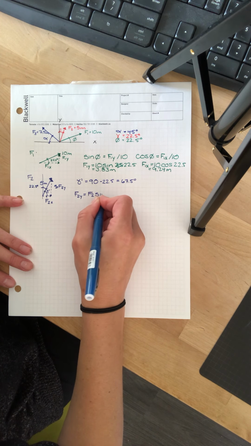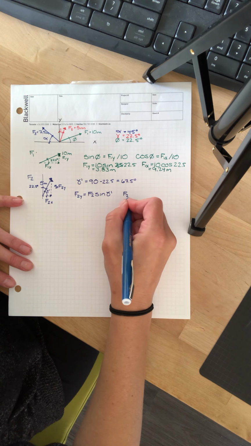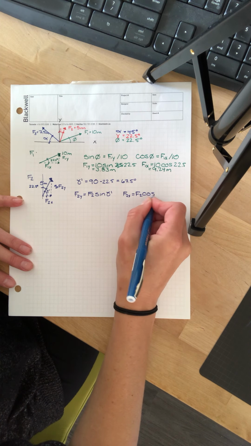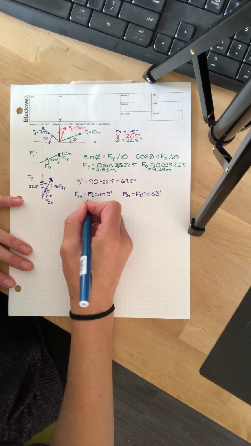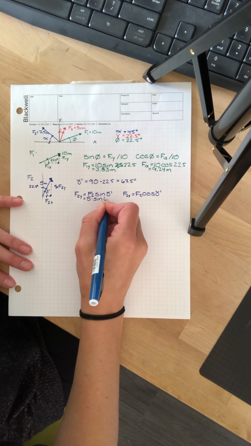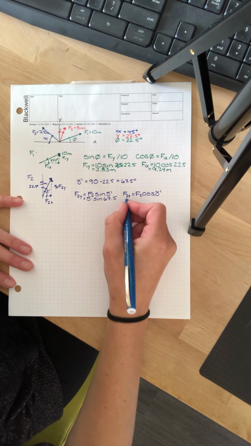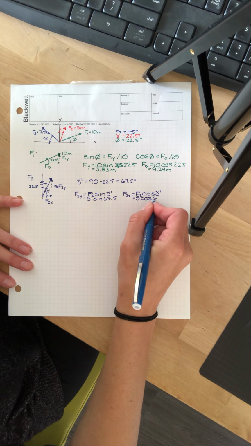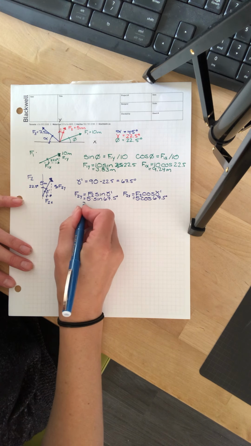Now I know that my F2y equals F2 times the sine of my angle, and F2x equals F2 times the cos of my angle. So I can plug in 5 times the sine of 67.5 and 5 times the cosine of 67.5 degrees.